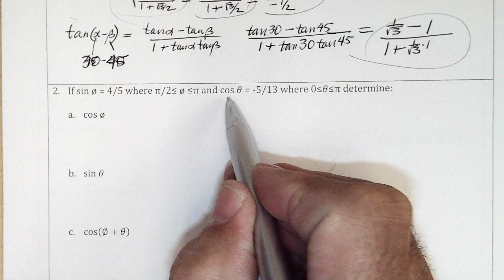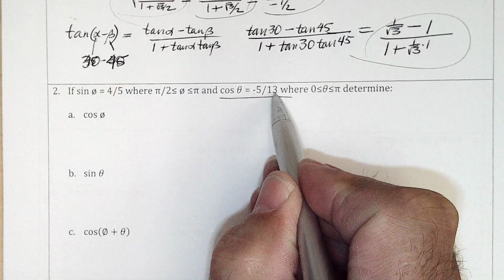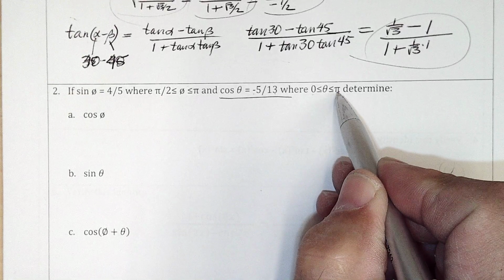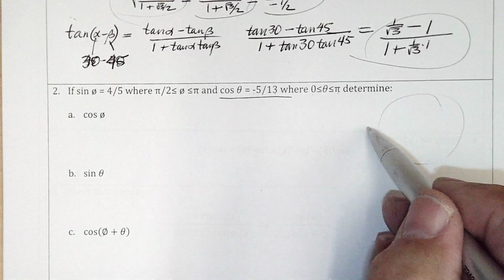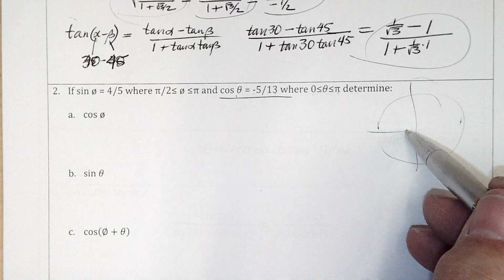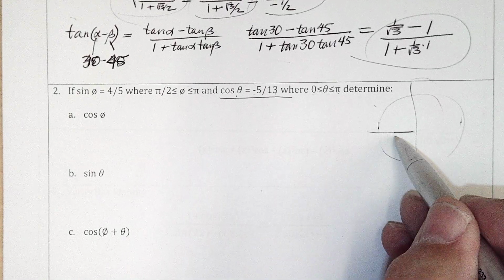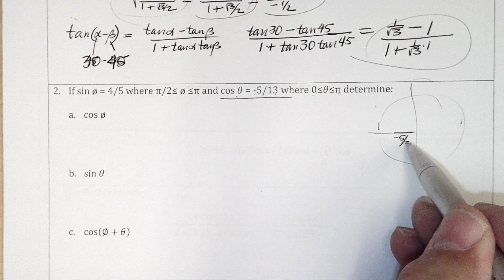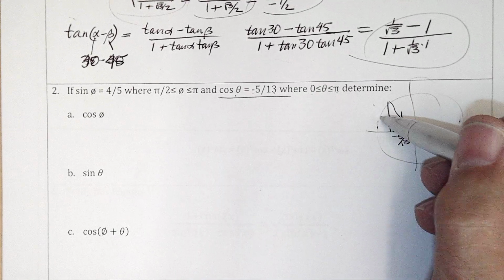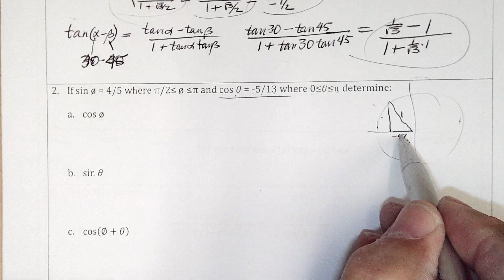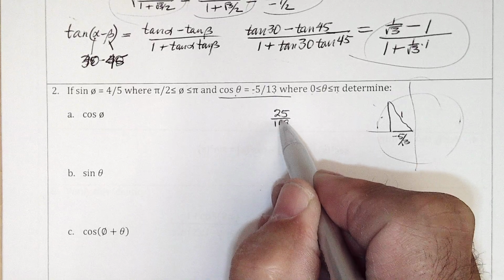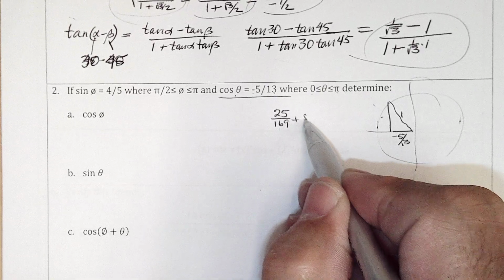Okay. Cosine is negative 5/13 in either quadrant 1 or quadrant 2, somewhere between 0 and pi, and it's negative, so it has to be over here, negative 5/13, and the hypotenuse is 1, so we got to get that one, which is 25/169, cosine squared plus sine squared theta equals 1.